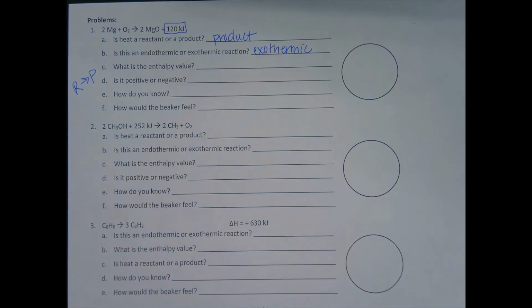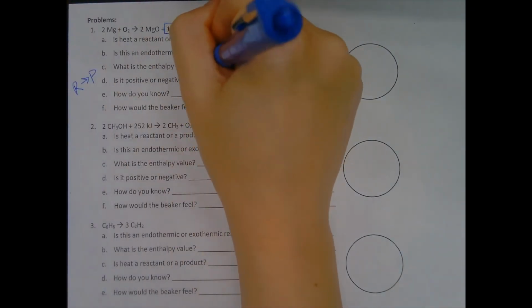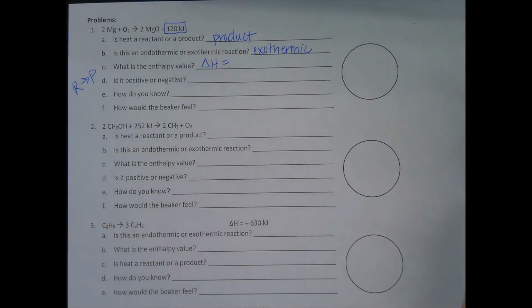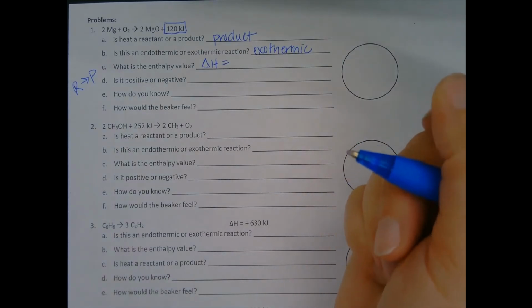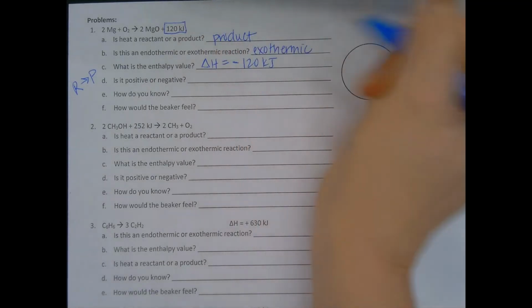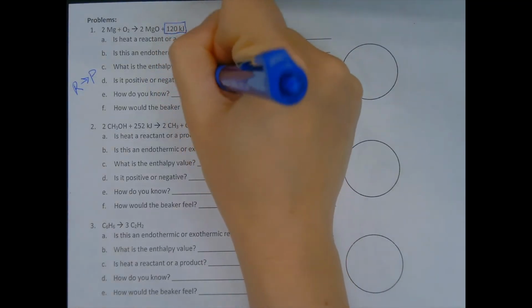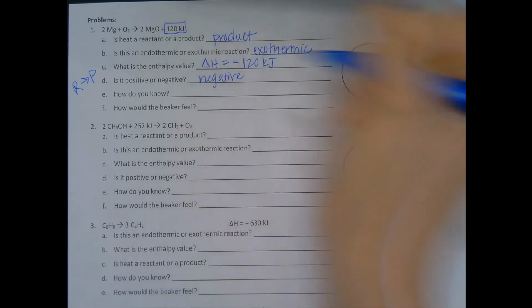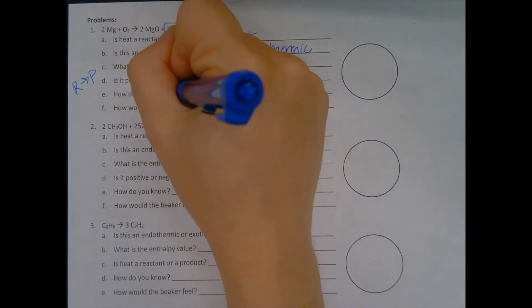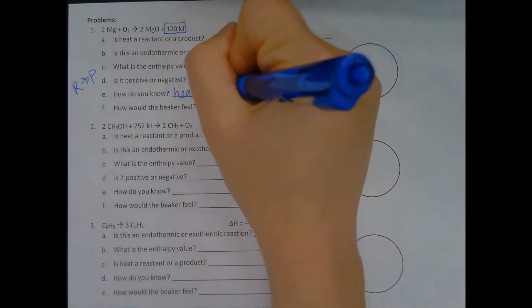All right, so the enthalpy value then, so if I say delta H equals, if I pull this out of the reaction, it's exothermic. So is this going to be, like question D, positive or negative? It's negative because it is giving it up. And that answers my next question of a negative value. That's negative 120 kilojoules because it's exothermic, because it's a product. So how do I know? Well, heat is leaving because it's a product.